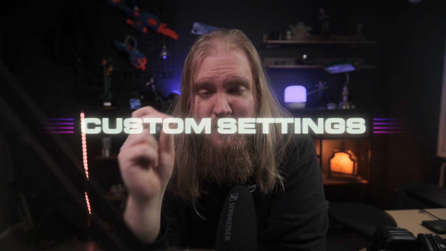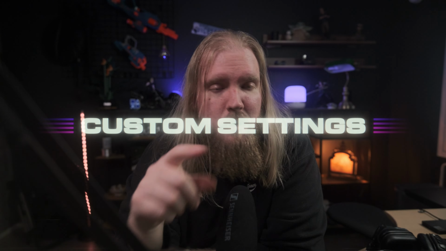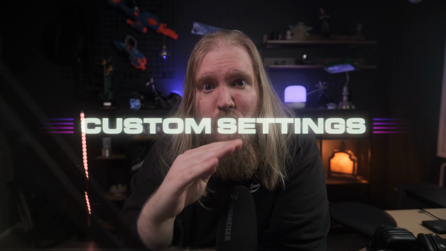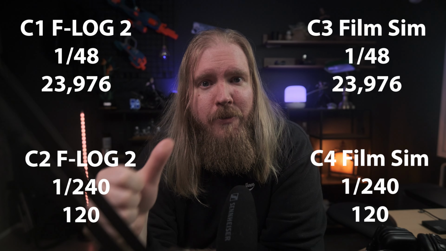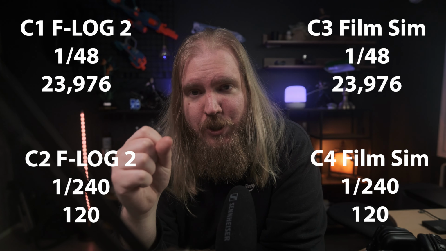Now we've gone through film simulations and FLog, so the third thing is custom settings. You got 7 slots where you can save custom settings, and that is a lot. On the first slot, I have my basic settings for FLog 2. Shutter speed of 1/48 of a second, 24 FPS, that's it. On the second slot, I have FLog 2, but 120 FPS with 1/240 of a second shutter speed. Now on the third and fourth, they're the same, but with film simulations. Those are pretty much all the settings that I need right now.